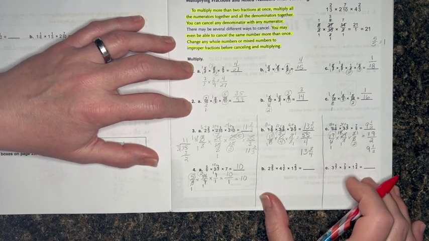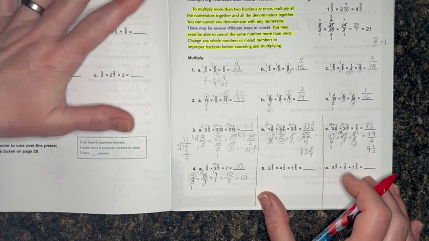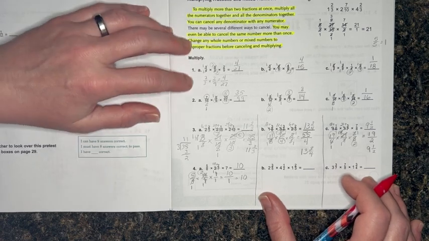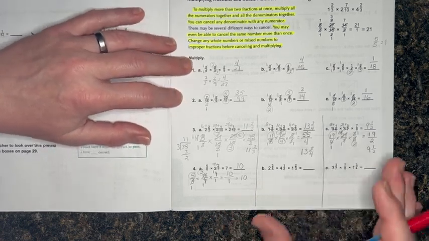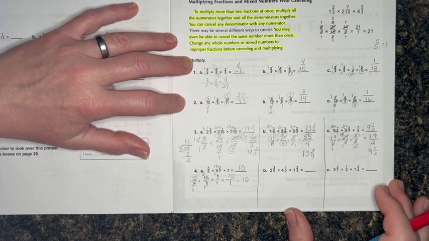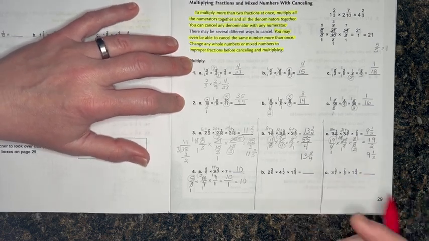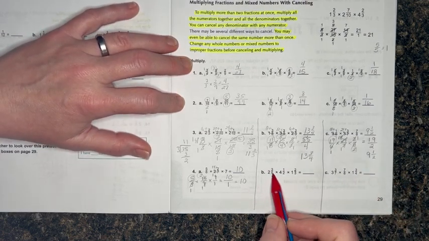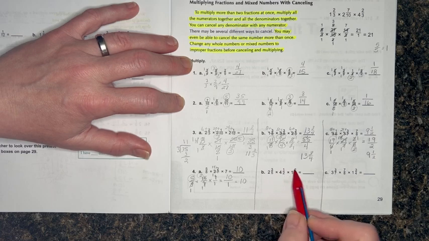Part B, we got 2 left to do, and then you can work these fractions here on page 28 on your own. But let's do these last 2 together. I want to make sure everybody is getting through these okay. All right? So we have 2 3/5 times 4 1/2 times 1 2/3.